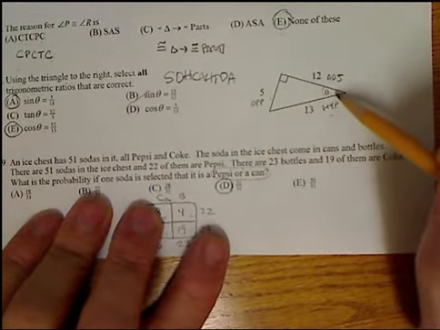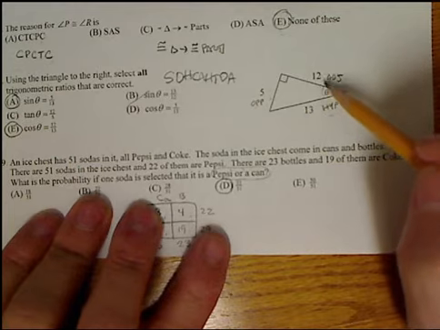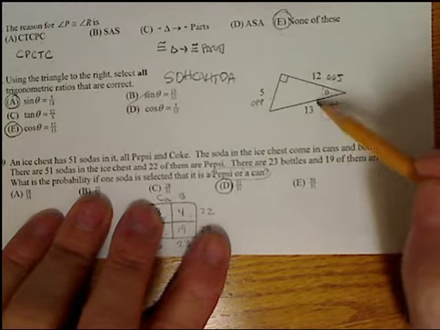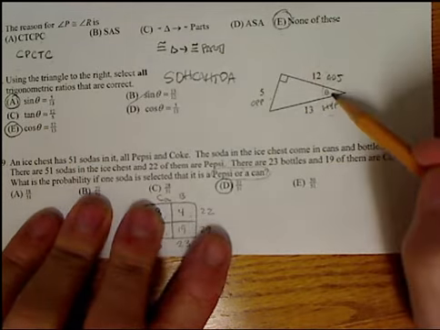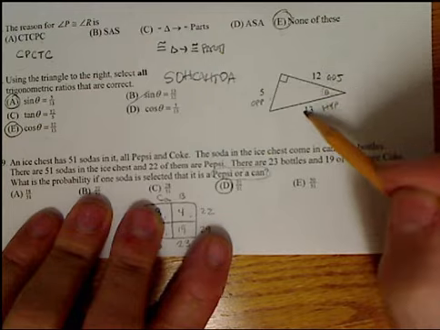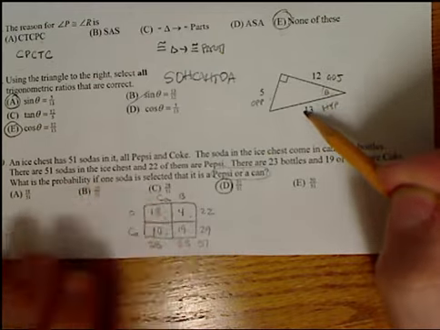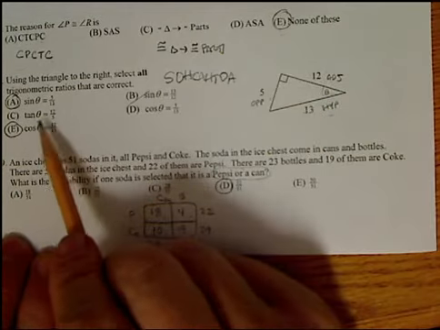If I do cosine, cosine of theta is adjacent over hypotenuse. That's 12/13. So that one works. Tangent of theta would be 5 over 12. I don't have that one. So I don't have tangent theta equal 5 over 13. I had 12 over 5.